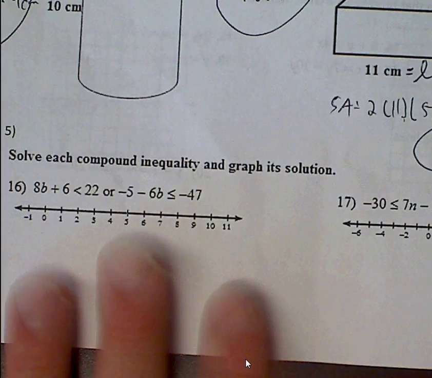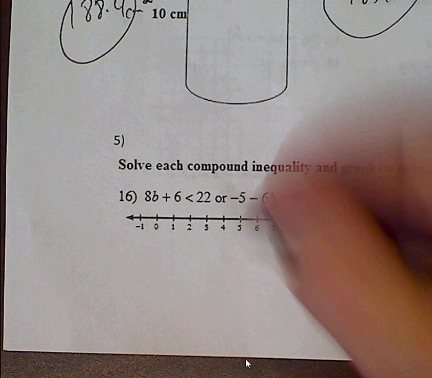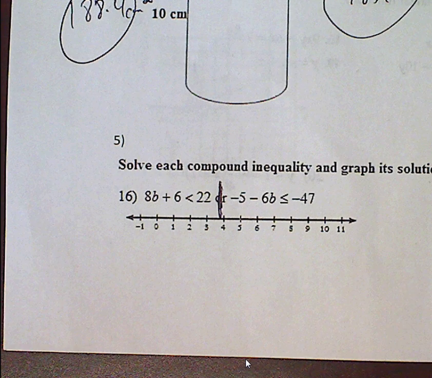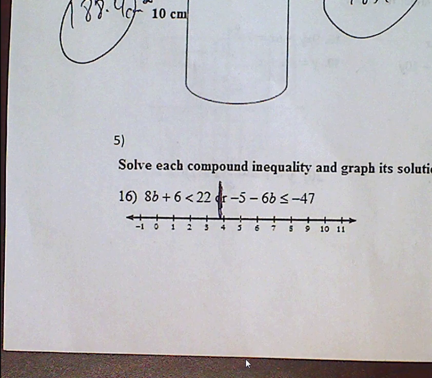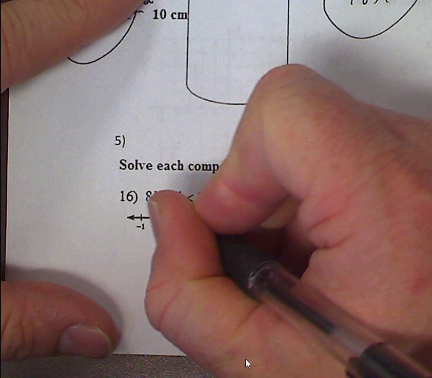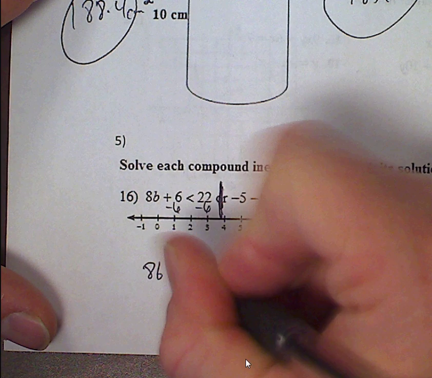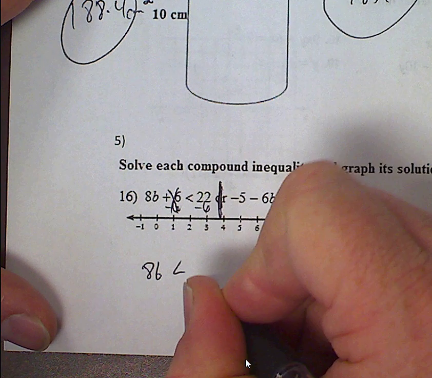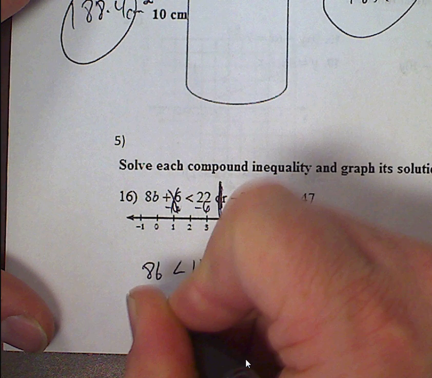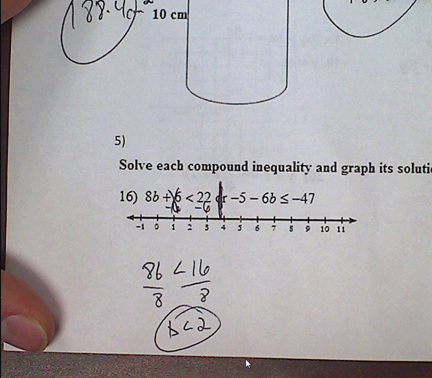Number 5. On number 16, compound inequality. I have 2 of them. That's what OR means. Typically, OR means my arrows are going to be going opposite directions. So let's see what happens. I'm going to solve for this b first. I'm going to subtract 6. I get 8b less than 16. Divide by 8, and I get b is less than 2.